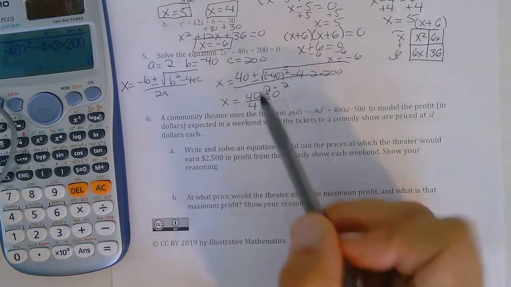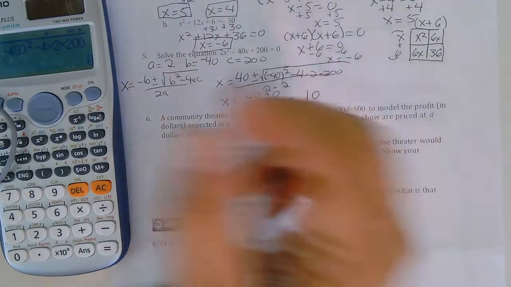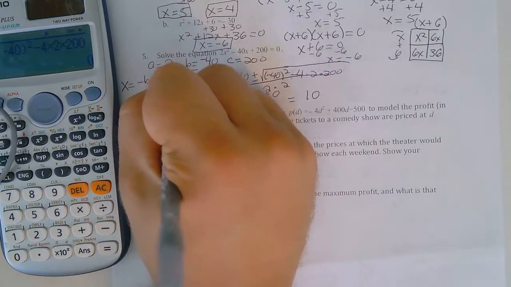2 times 2 is 4. And then this is just going to have one answer. 40 divided by 4 is 10. So my solution here is x equals 10.